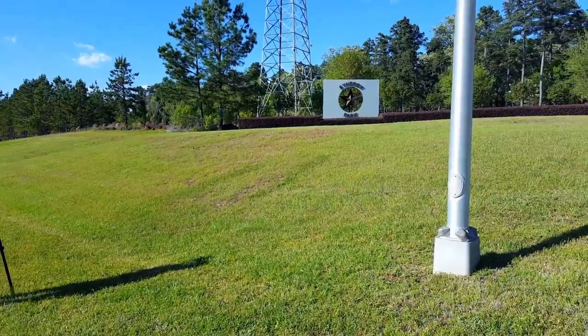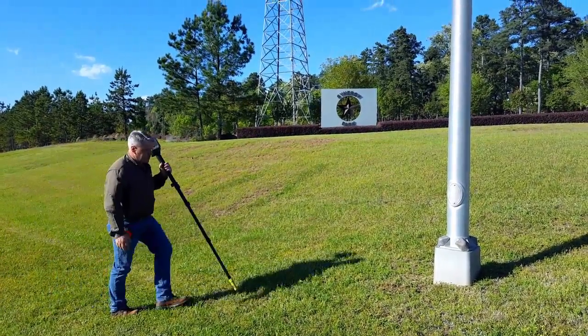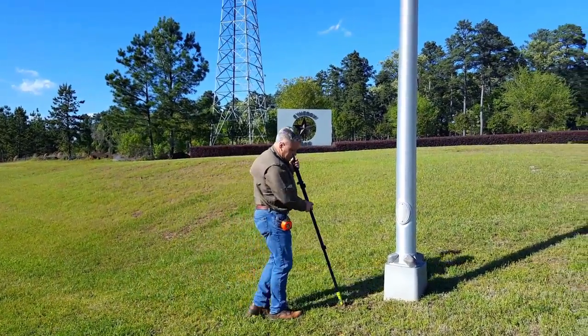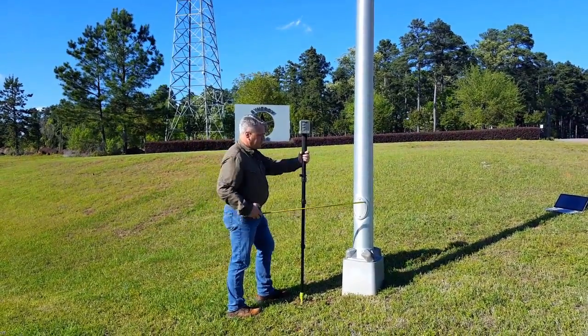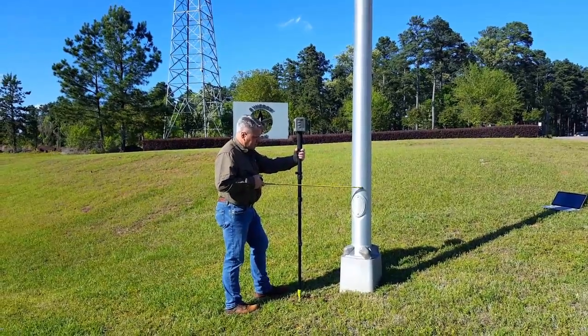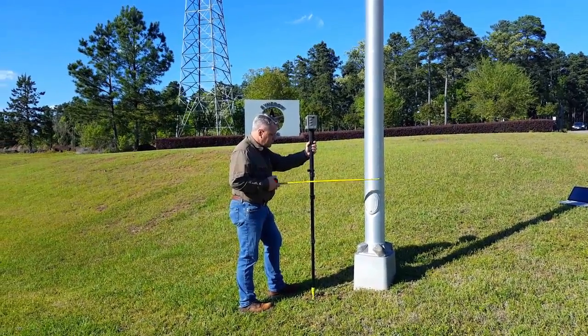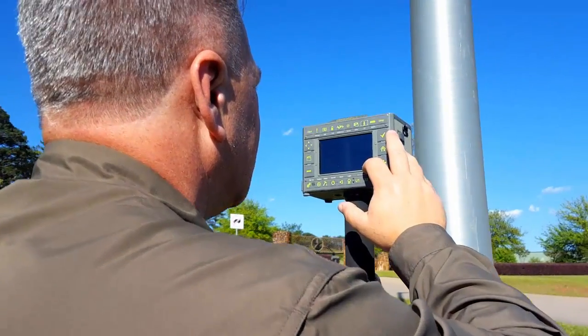So a lot of times in the field, you encounter an object that you need to locate that you can't put the GPS receiver directly on, and we use offset techniques to get those. First, we'll look at the direct offset, where we use a direction and a distance from the receiver to our point of interest.